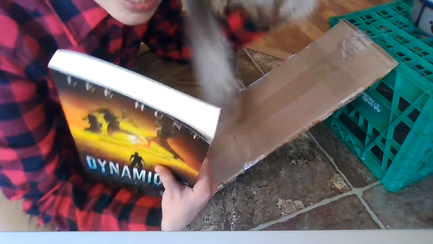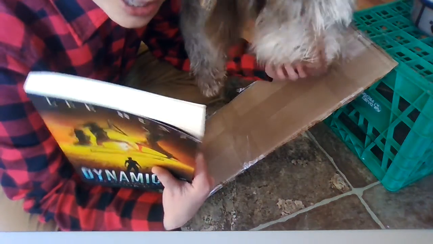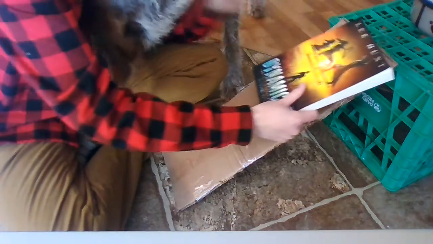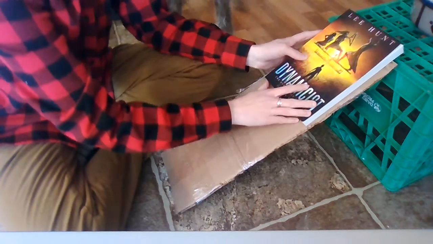Okay, so what we're going to do is take this book and slide it down the ramp and look at the forces that we have here. Okay, so right now we're going to put the book on the ramp.